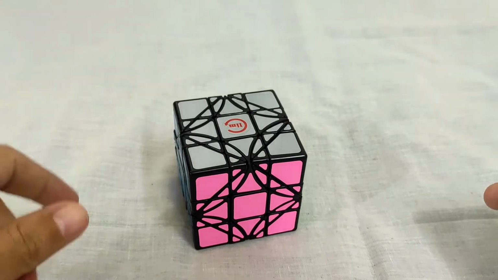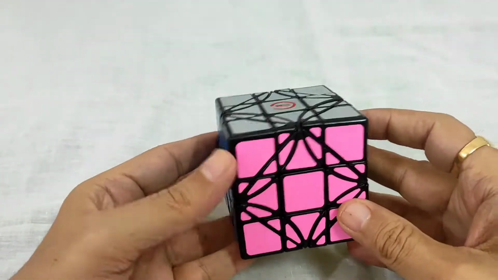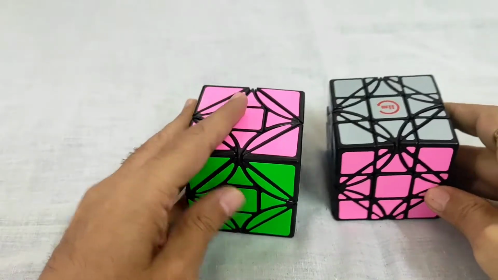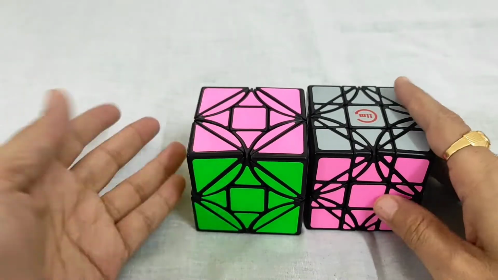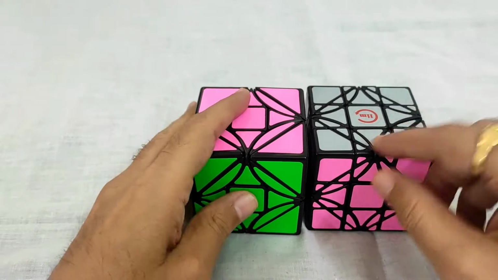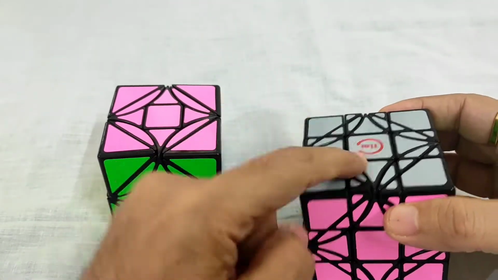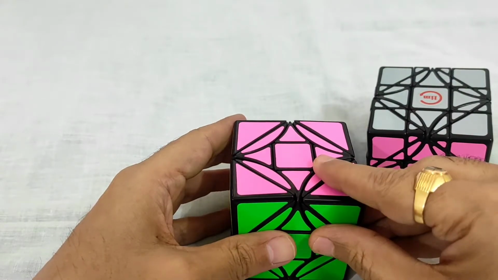Hi friends, today I'm going to show you how to solve this Dreidel cube. Dreidel cube has two versions. One is this Dreidel simplified and this is Dreidel cube. Why is it simplified? Because you can see in this cube there are 3 by 3 cube also in this, and in this there is no 3 by 3 cube.